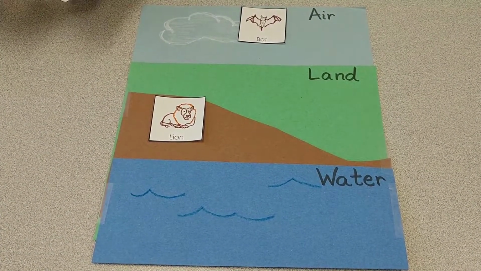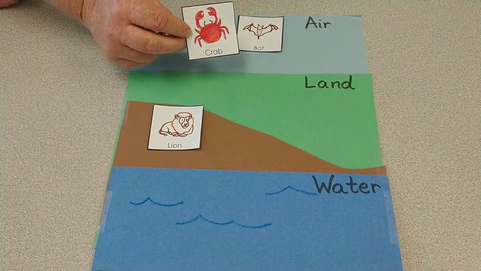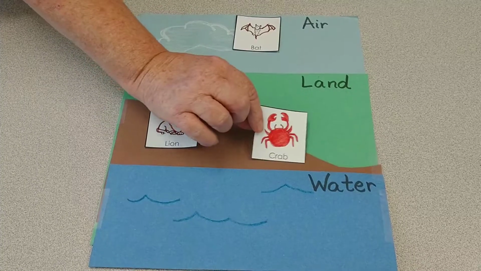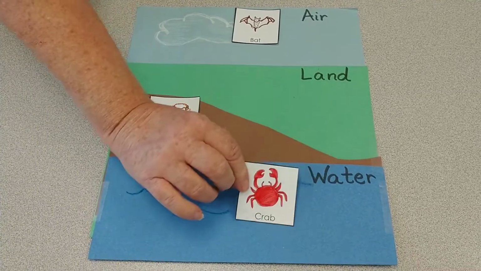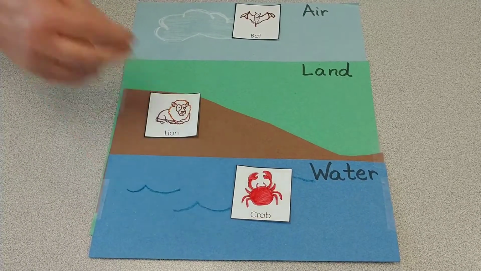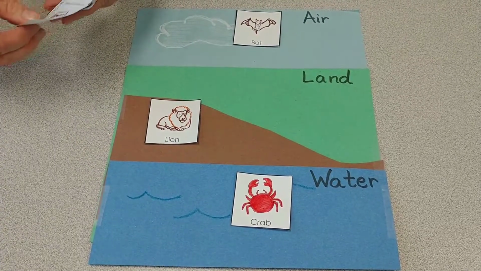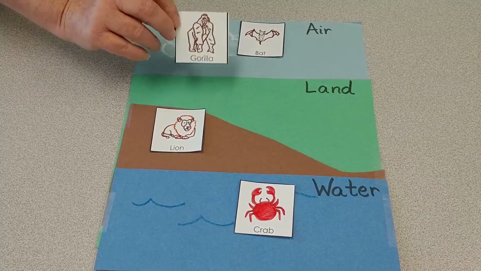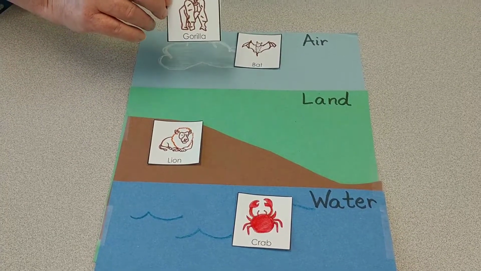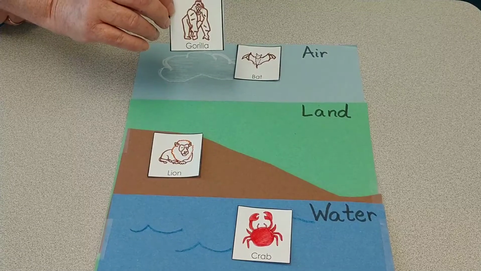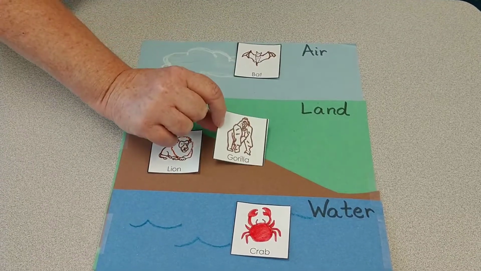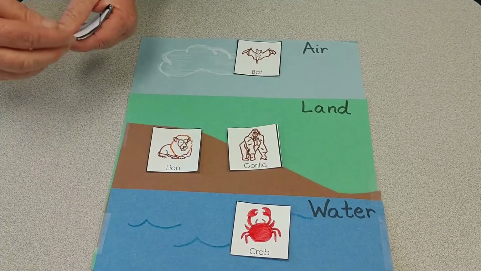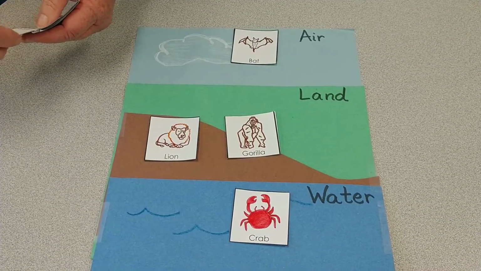The next picture I pulled out is a crab. Crabs can't fly. They won't be in the air. You do sometimes see them crawling on the land, but usually they're only there trying to get back into the water. Crabs live on water. Oh, I have so many pictures here. I'm not going to do them all. But here I have a gorilla. Where do you think the gorilla would go? Gorillas are usually found on land. They like to live in the jungles, but they're definitely a land animal.